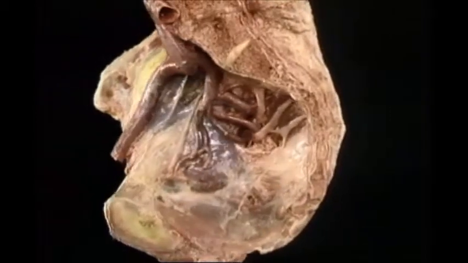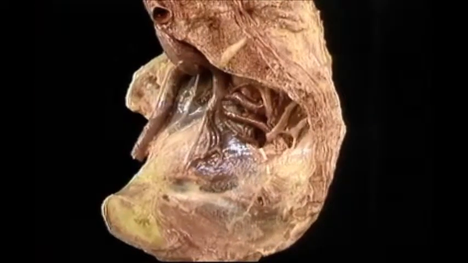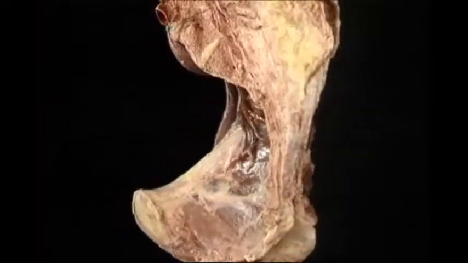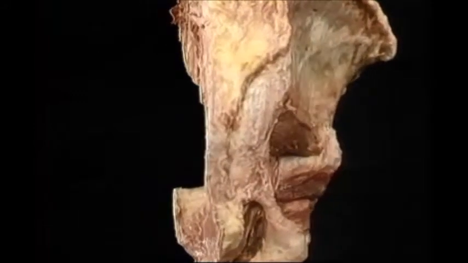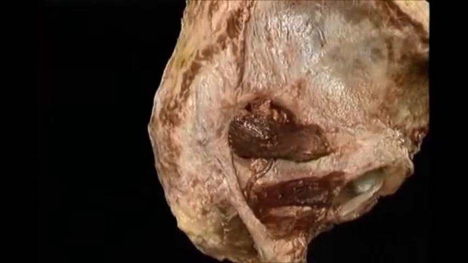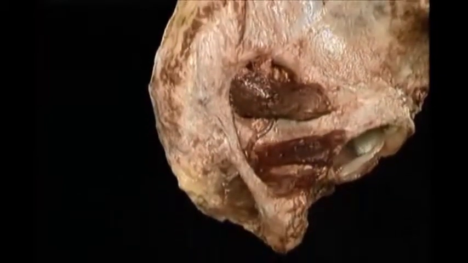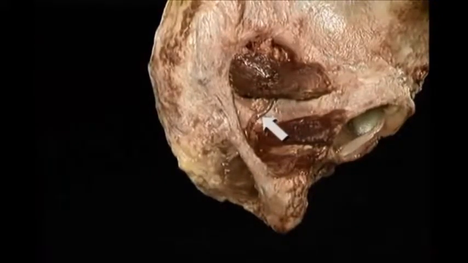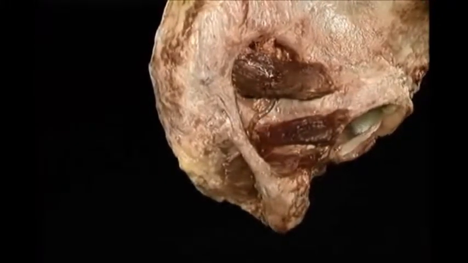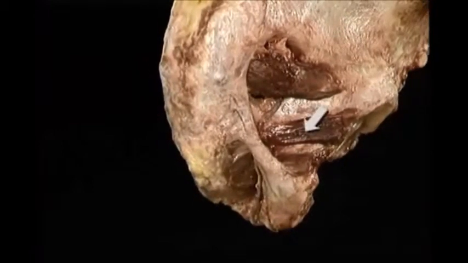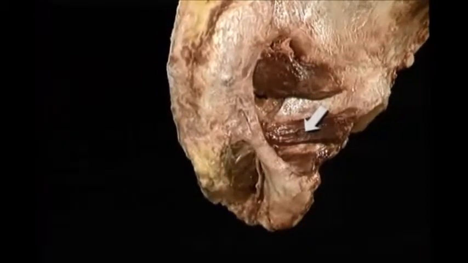In this way, the internal pudendal artery ends up below the pelvic diaphragm. To follow its course, we'll go round to the back. The gluteal vessels and the sciatic nerve have been removed. Here's the internal pudendal artery, emerging below piriformis. It passes behind the sacrospinous ligament, which is here, and behind this small muscle, the superior gemellus.